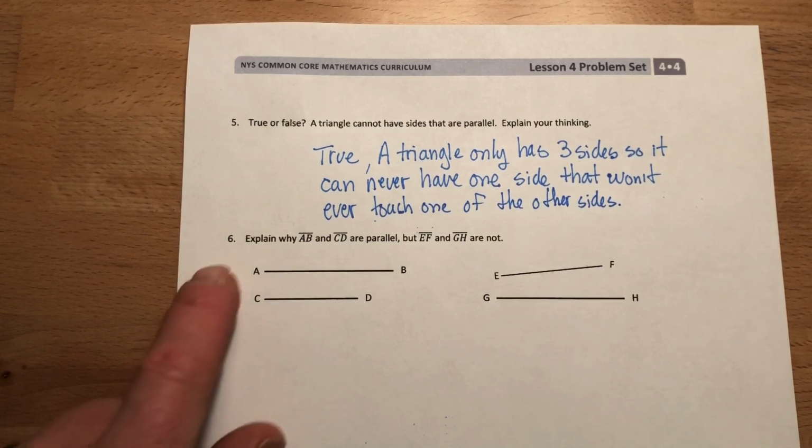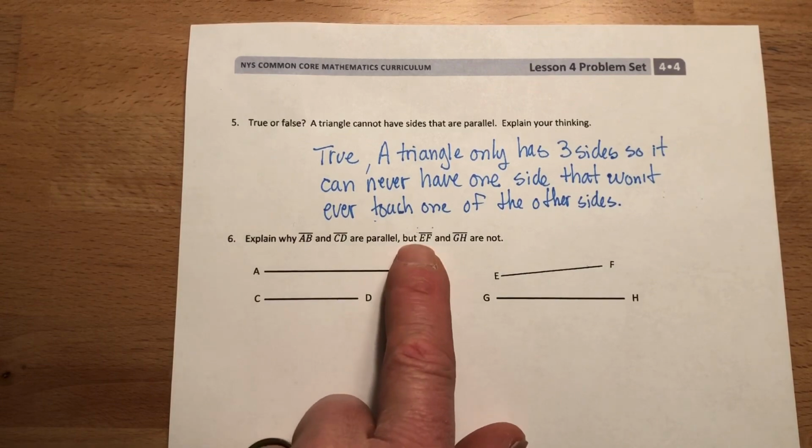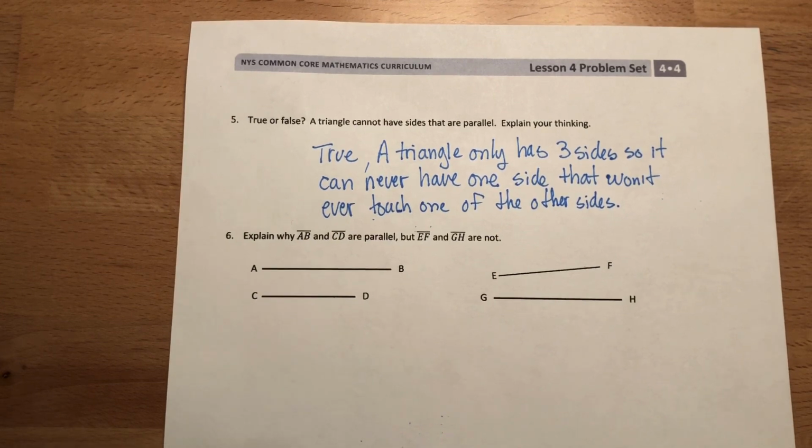All right, now here's 6. Explain why A and B and C and D are parallel, but E and F and G and H are not. All right, go ahead, teacher. If you want to pause here and discuss this, you can.